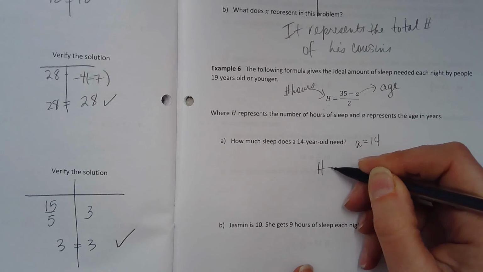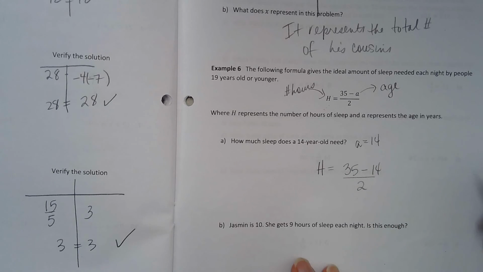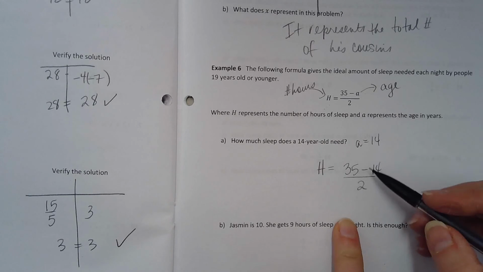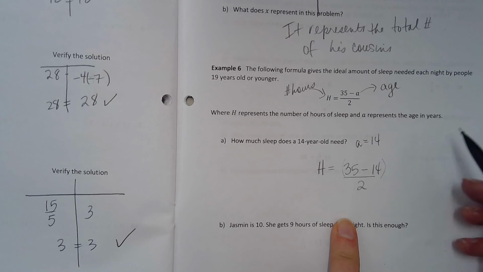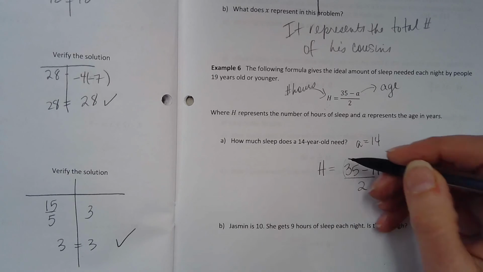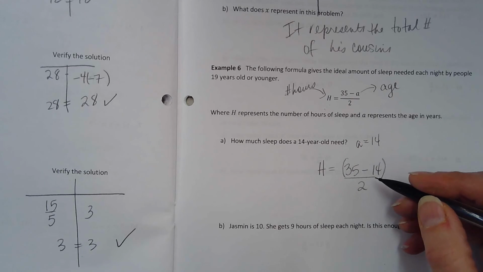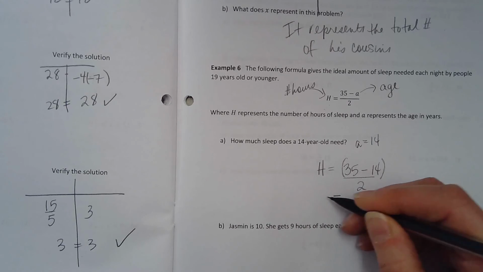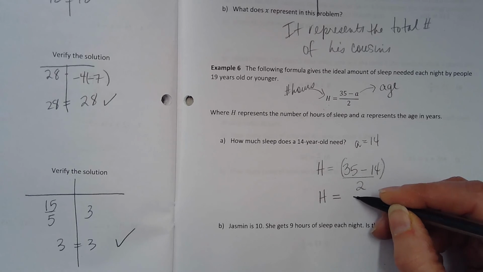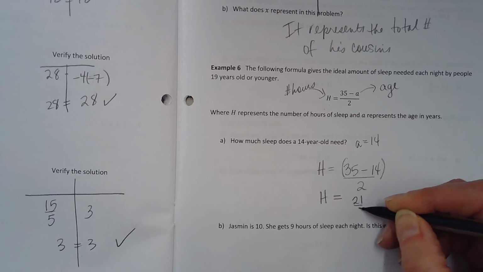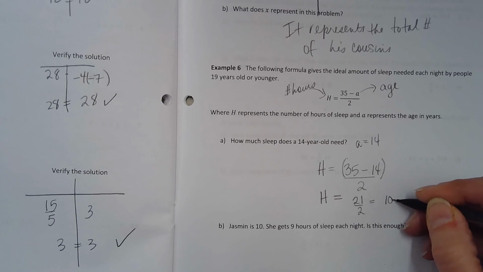So if I substitute that 14 in, okay, so this goes back to order of operations. I did say to you that whenever you have a complex fraction, like 2 or more numbers in the numerator, it's implied that there's brackets around there. So that means that H should equal, well, 35 subtract 14, I get 21, divided by 2. So 10.5. Are you guys shocked at that?